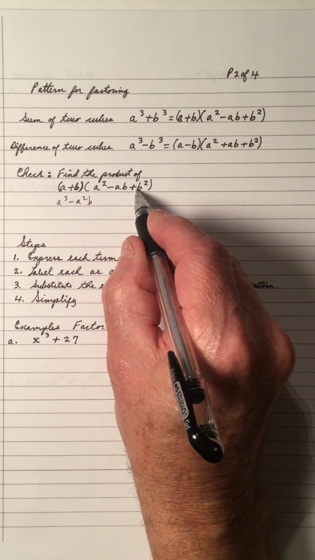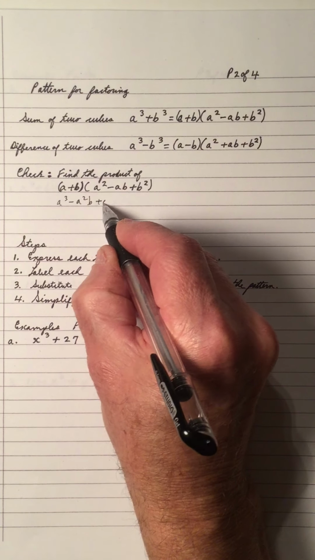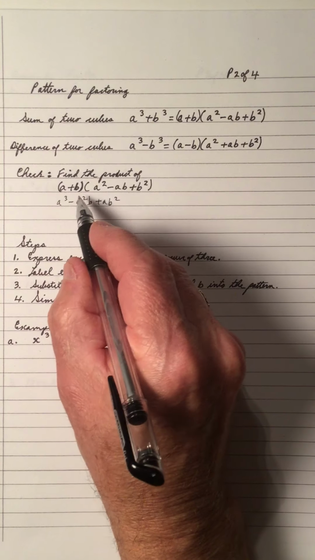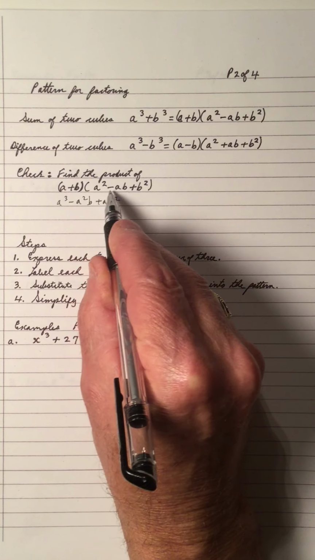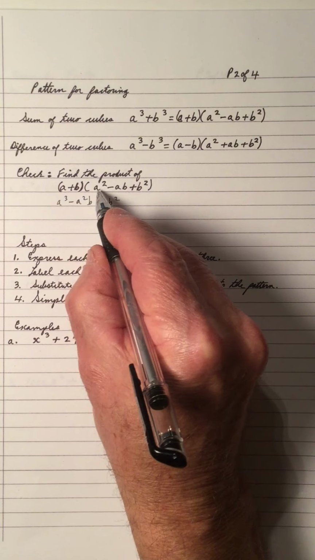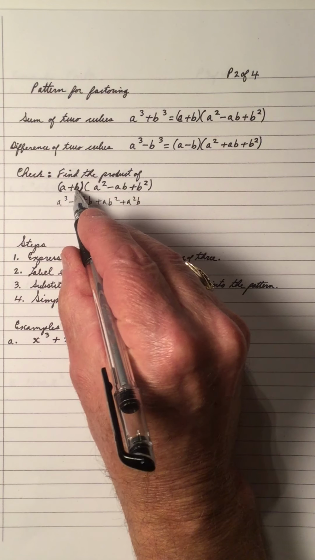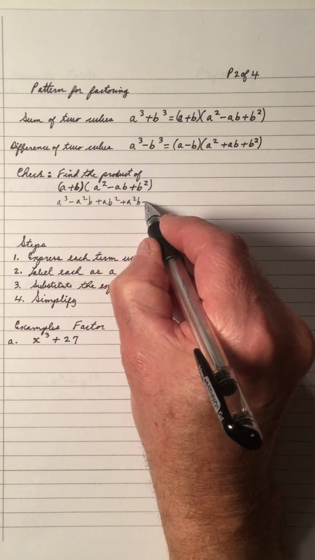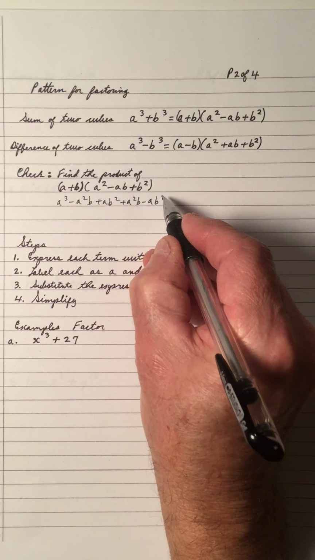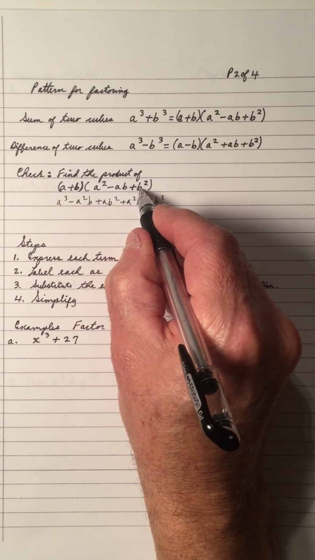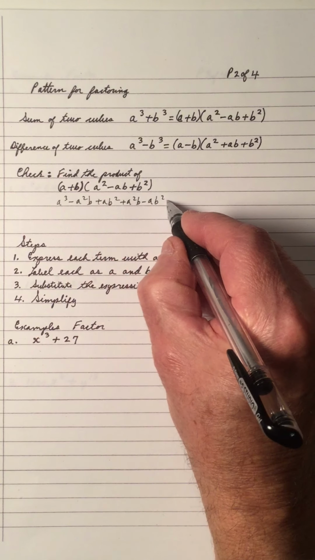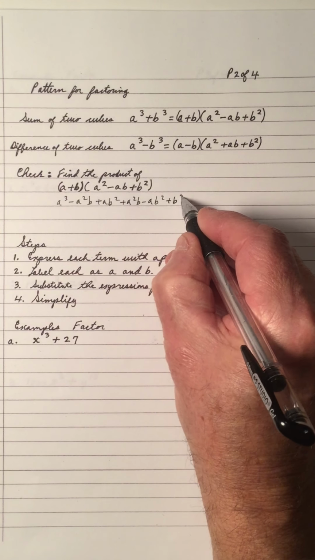A times positive b squared is a positive ab squared. Now we take the b and multiply by each of these. B times a squared is a positive a squared b. B times negative ab is negative ab squared. B times b squared is b cubed.